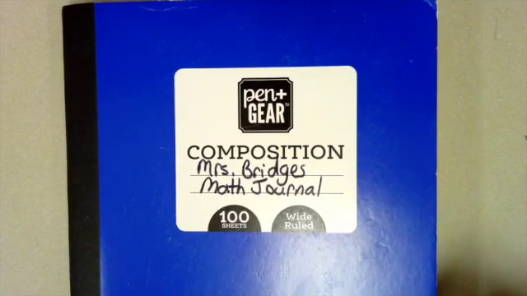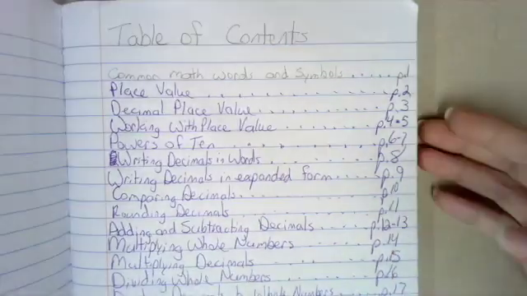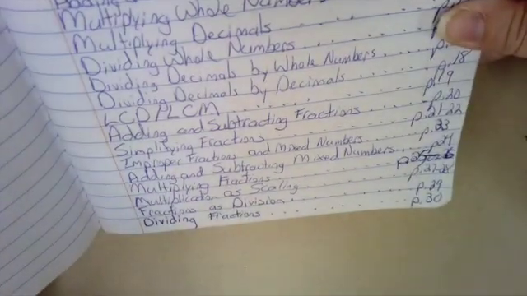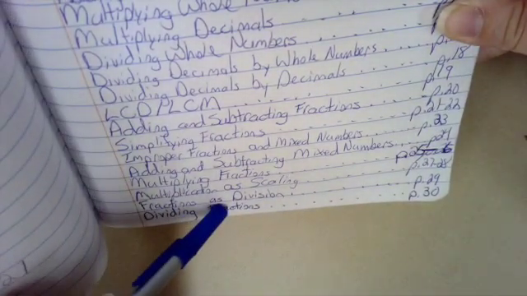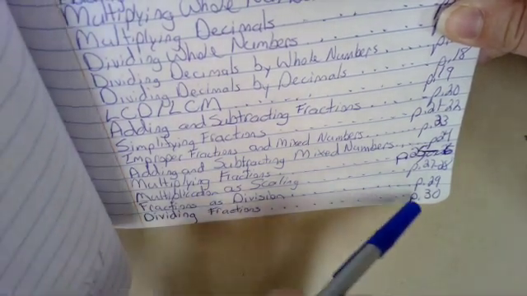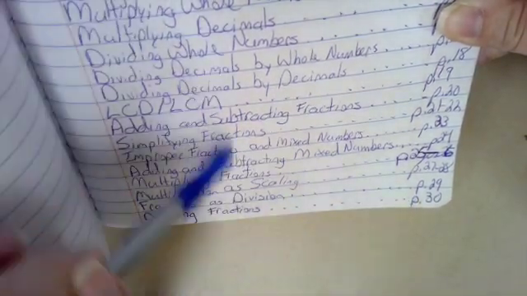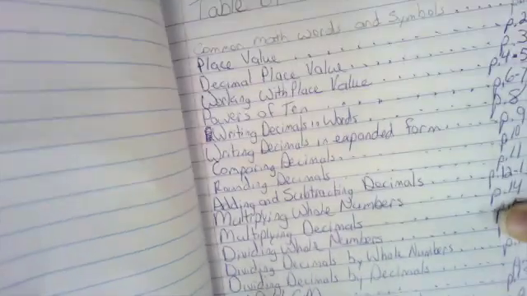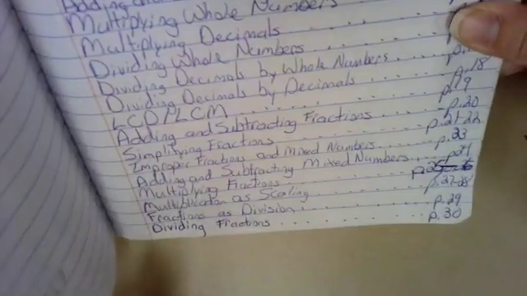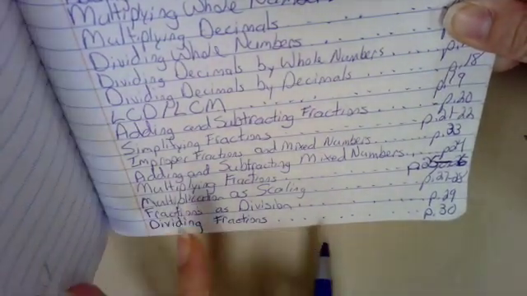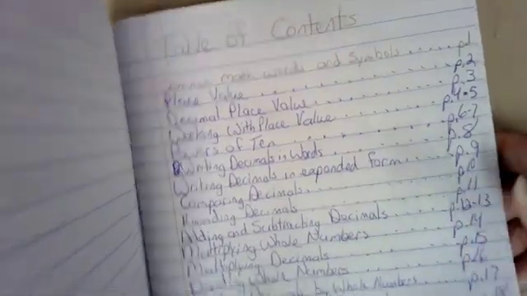In your math notebook today, turn to the table of contents and write dividing fractions, page 30. If you no longer have room on the front of your table of contents, simply go to the back. I had room on the front. So dividing fractions, page 30. You will turn to page 30.